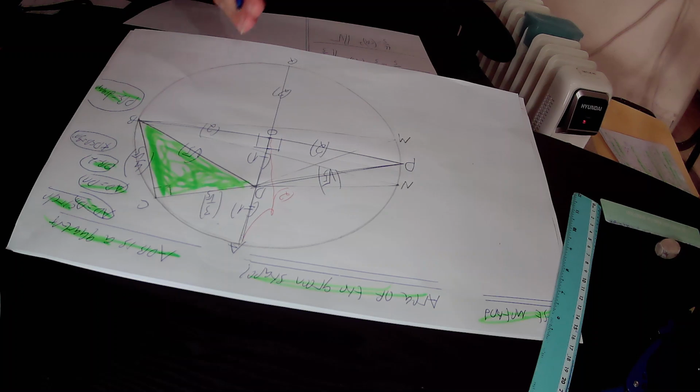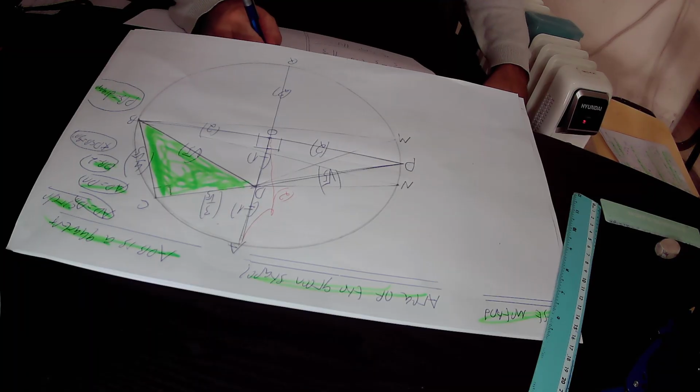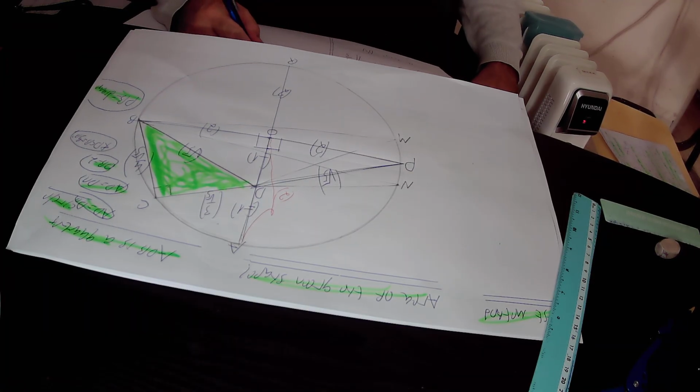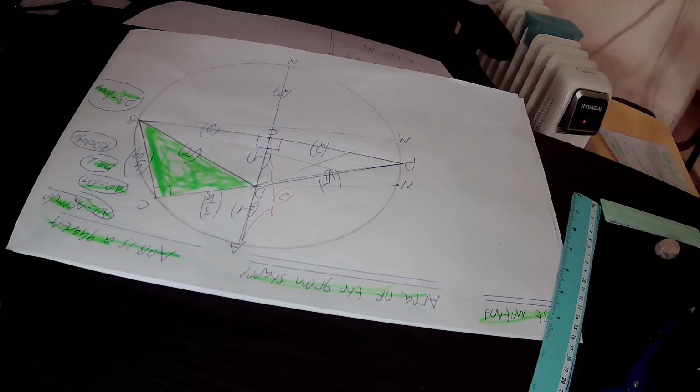Our task is to find out the area of this green shape. The green shape is actually the green triangle DCB. Repeat again.